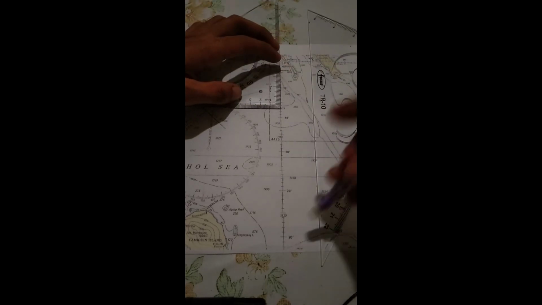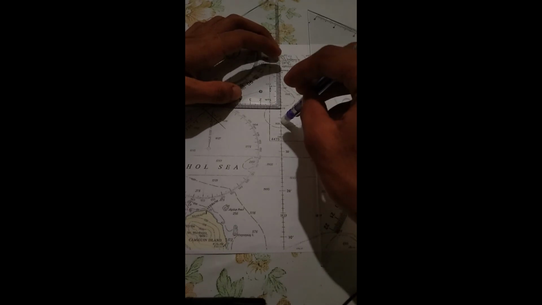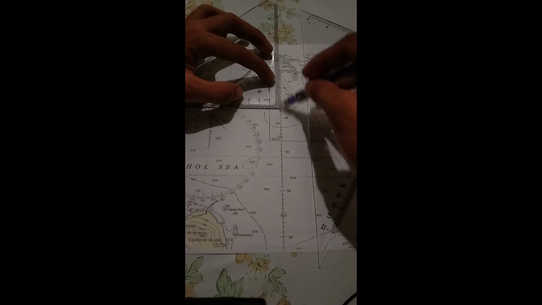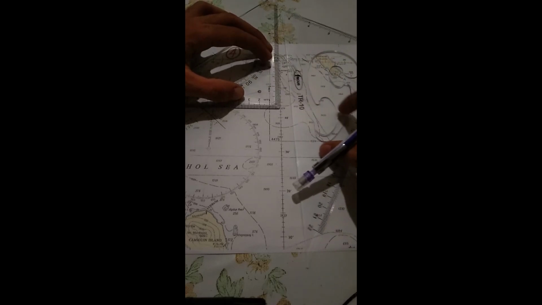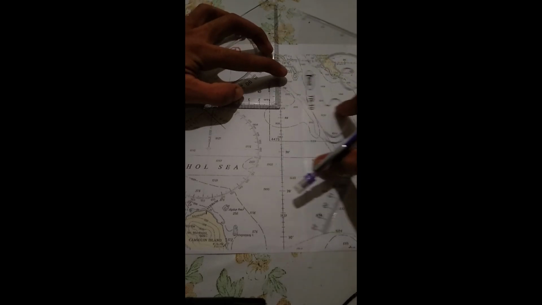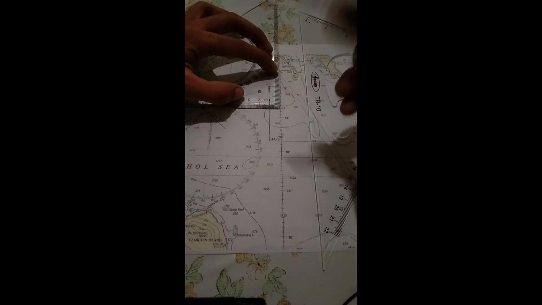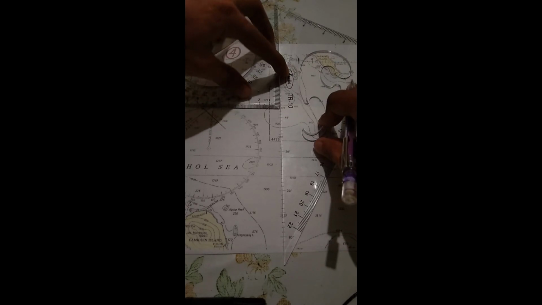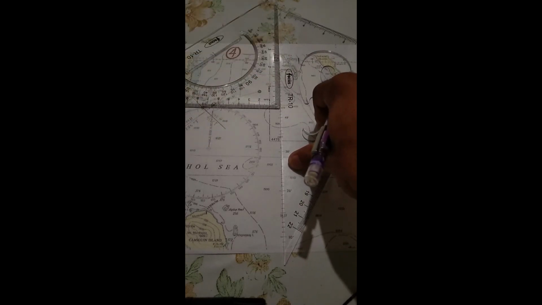So 9, 10, 20, 30, 40. This is by 1, yes, this is by 1. So 9 degrees and 41, 42, 43. 9 degrees and 43 minutes is the longitude of our fixed position by 11:30.